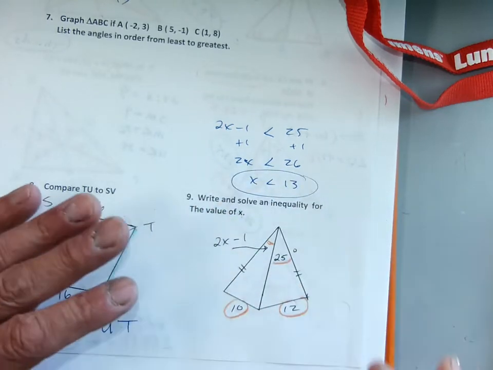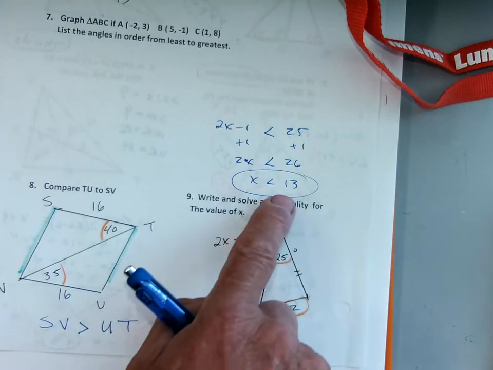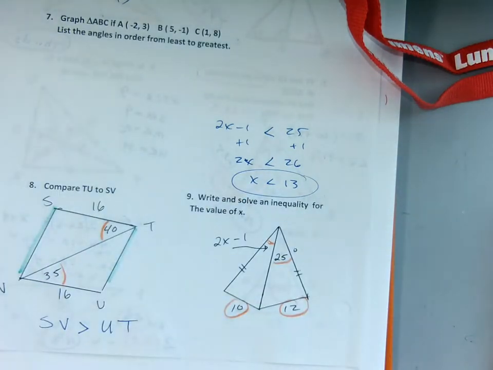Okay, but that's only half the problem. We're only halfway done. Because less than 13 could be like negative 100, right? We talked about this again in our warm-up, right? Think about this. If x were negative 100, that's less than 13, isn't it? But if this is negative 100, that would make this angle a negative angle. Can't have a negative angle. So I've got to make sure this angle is bigger than 0. Because 0, no angle, right? So let's make sure to keep this angle bigger than 0.